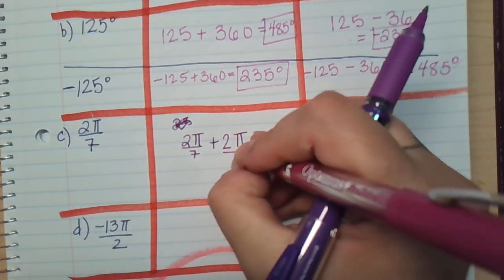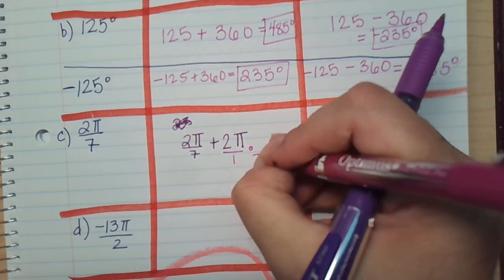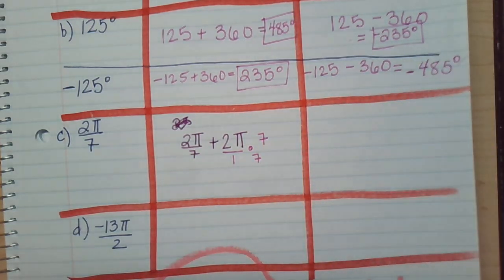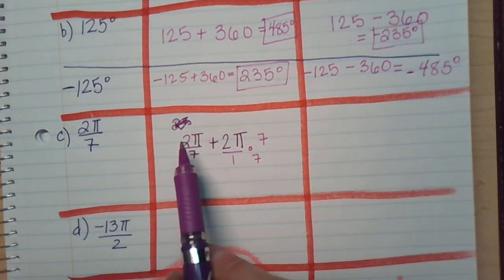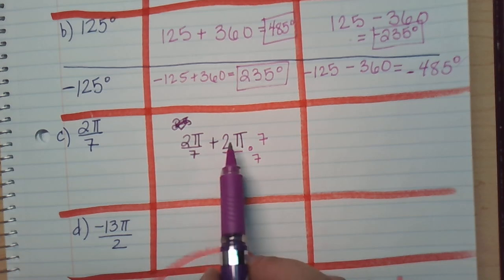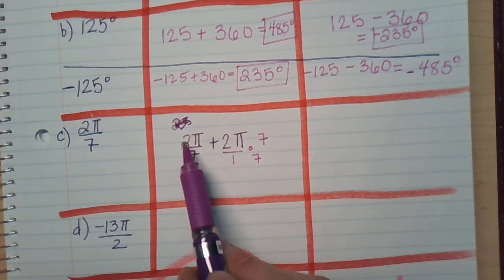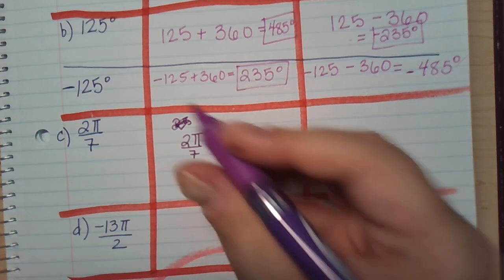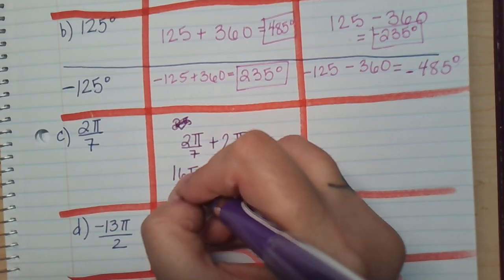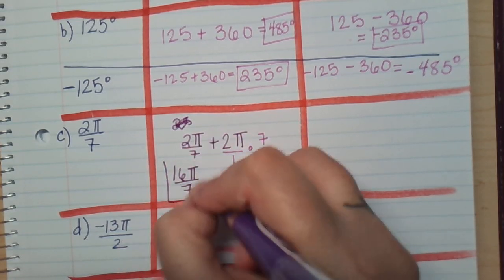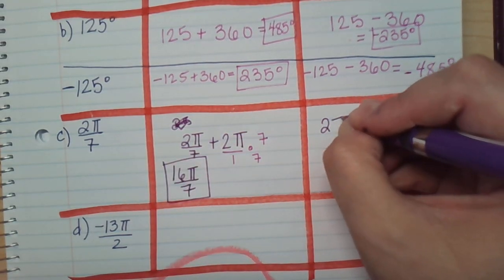Put my good friend 1 down there. Multiply by the 7, so we have the same denominator. And we get 2 pi plus 2 times 7, that's 14. So 2 pi plus 14 pi is 16 pi over 7. And that's our positive coterminal angle.